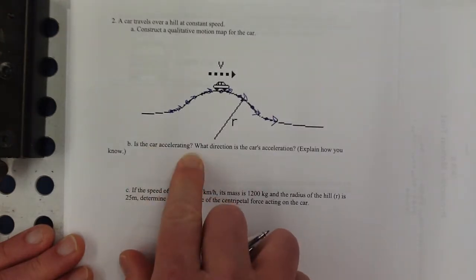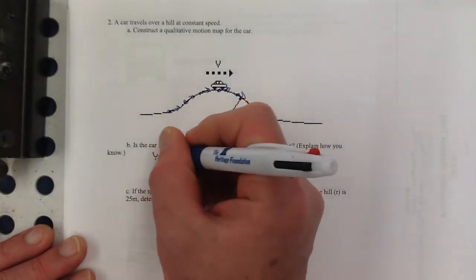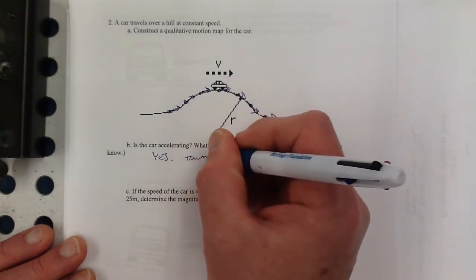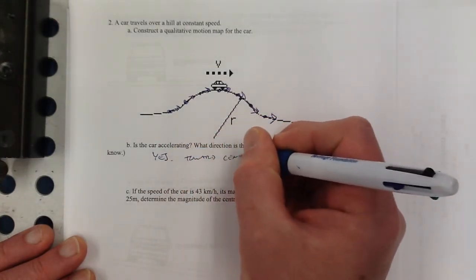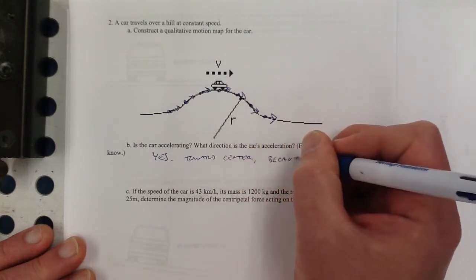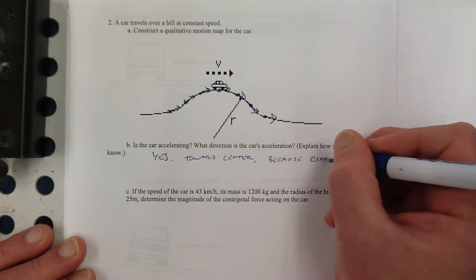Is the car accelerating? Yes. What is the direction? Toward the center. How do I know? Because circular motion.